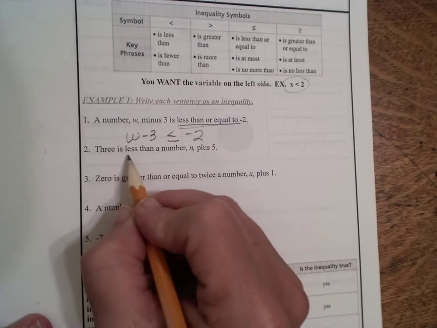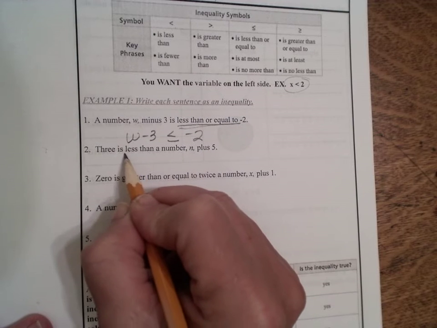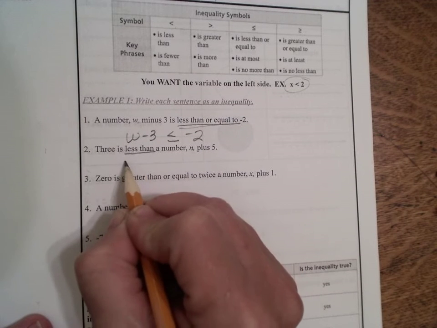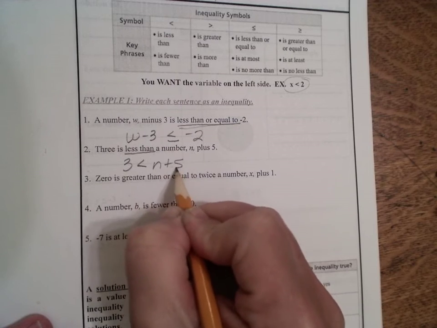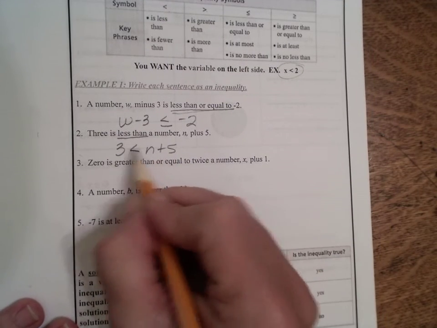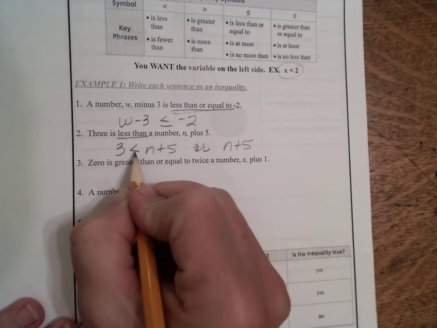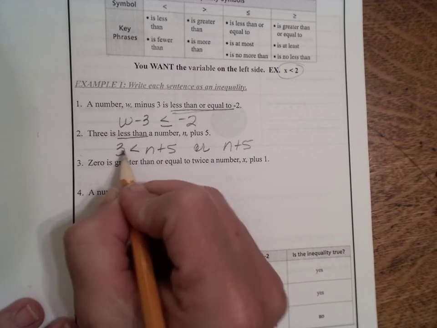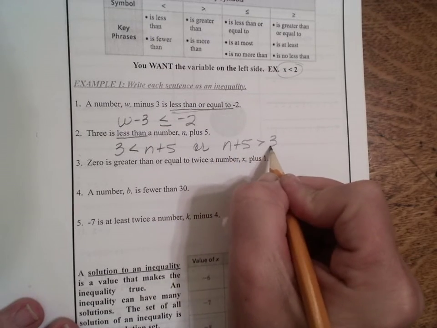This one, 3 is less than a number n plus 5. So less than, so 3 is less than n plus 5. Now, if you don't like it like this, you can rewrite it with n plus 5 first, but you've got to flip your sign because this is saying the 3 is less than this. So that means n plus 5 is greater than 3.